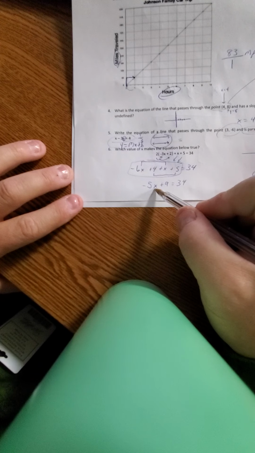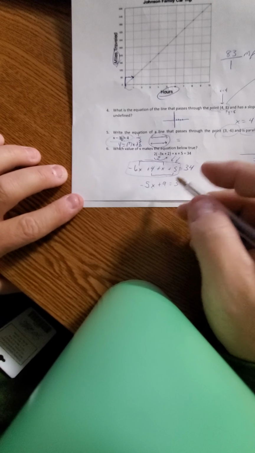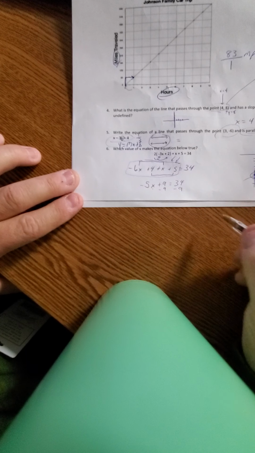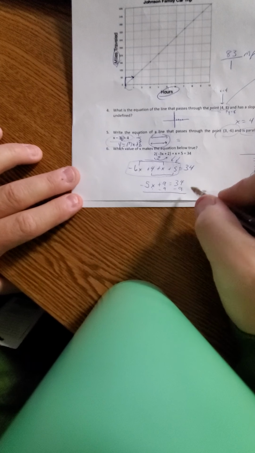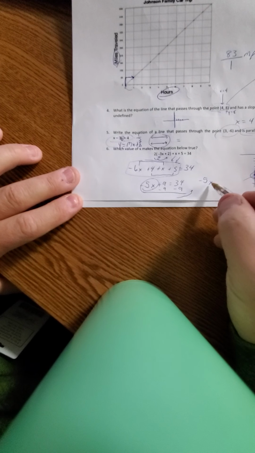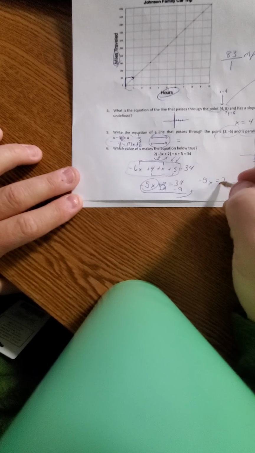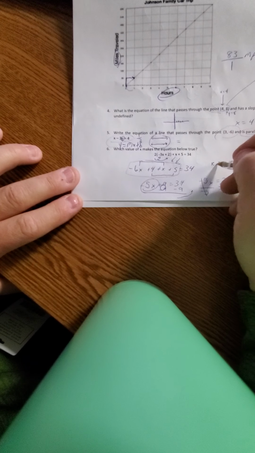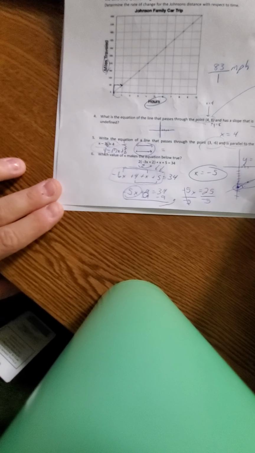Now I have only one x term and one number term. I'm going to subtract my 9 from both sides. Negative 5x equals 34 minus 9, which is 25. Divide both sides by negative 5, and x is going to equal negative 5, actually. And that's going to be your answer.